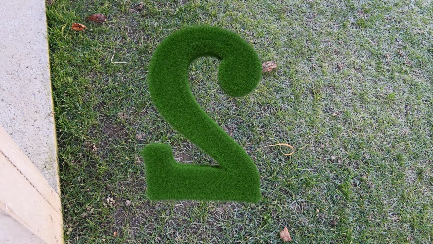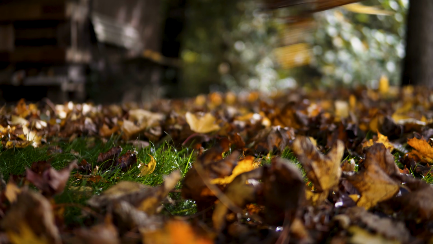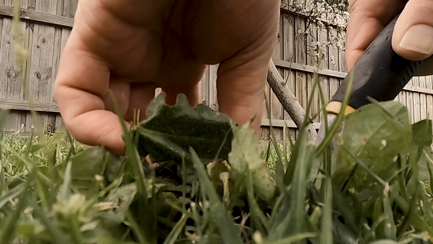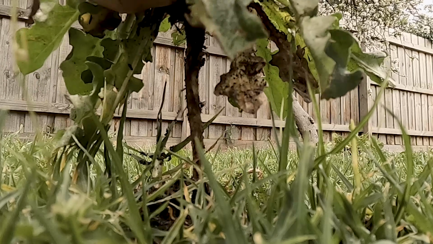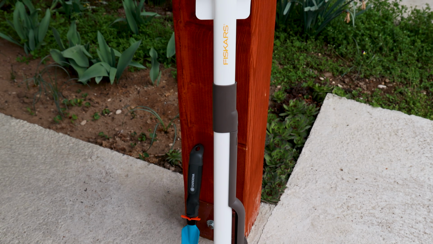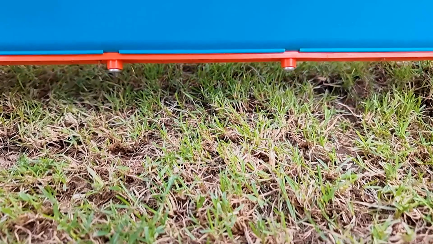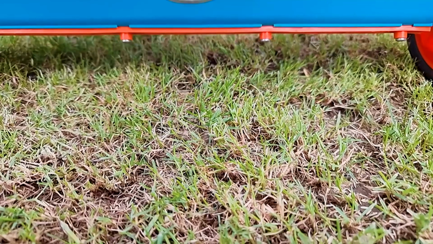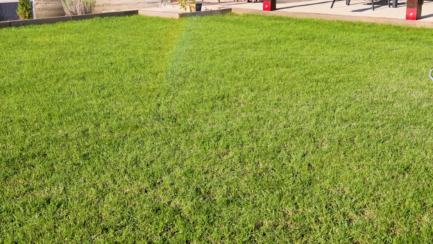Step number 2. Lawn cleaning. Remove all debris, such as leaves, twigs, and other waste. Moss and weed removal. Regularly check for and remove any moss or weeds that might be growing. Use a weed and moss remover, sugar, and swarding to keep your lawn neat, dense, and healthy. This will allow the grass to breathe and regenerate properly.